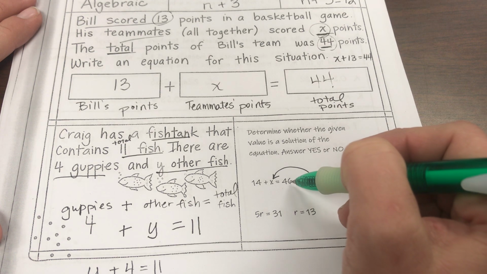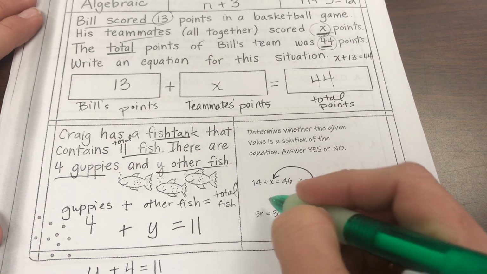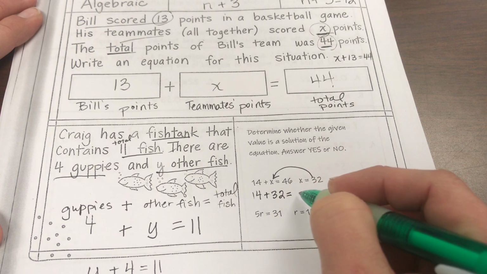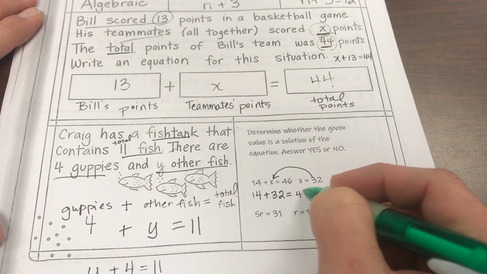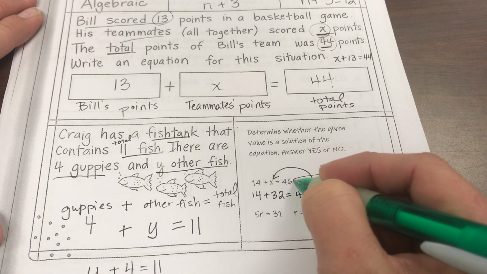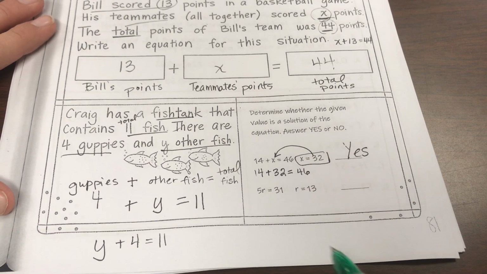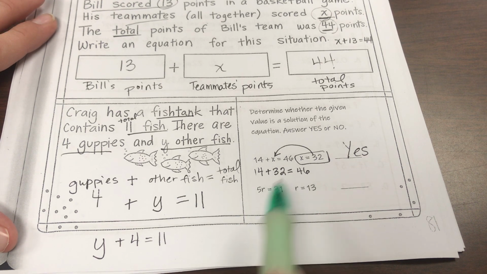Will it actually equal 46? So 14 plus 32, if I add those together, that is actually 46. So is 32 a solution? Yes, it is. 14 plus 32 is actually 46.